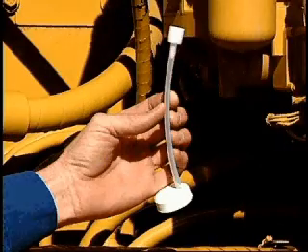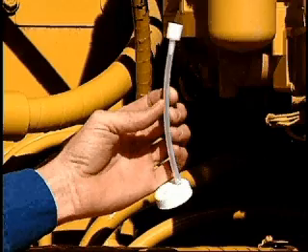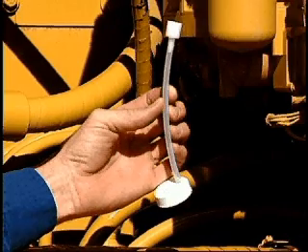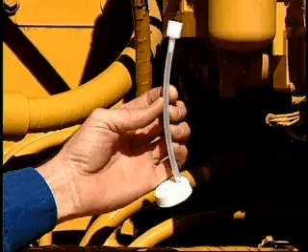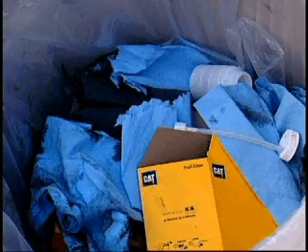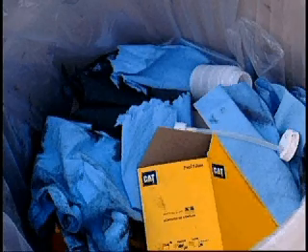This preferred sampling method requires using a probe and approximately 6 inches or 15 centimeters of tubing. Always use a new piece of tubing for each oil sample. It's especially important to discard the tubing after taking the oil sample because oil additives and contaminants may remain in the tubing and contaminate other samples.